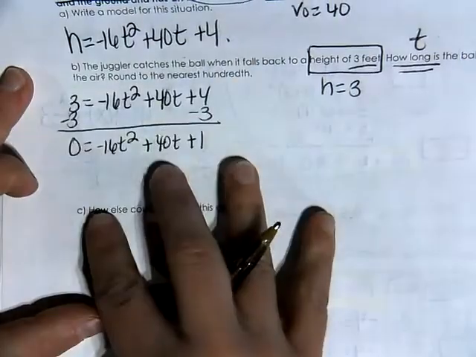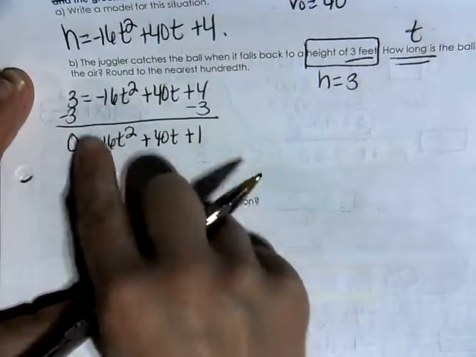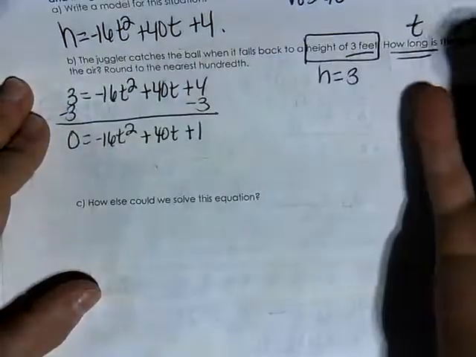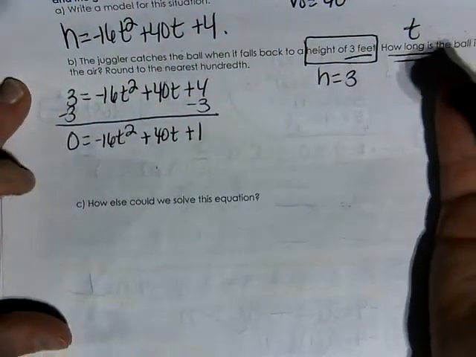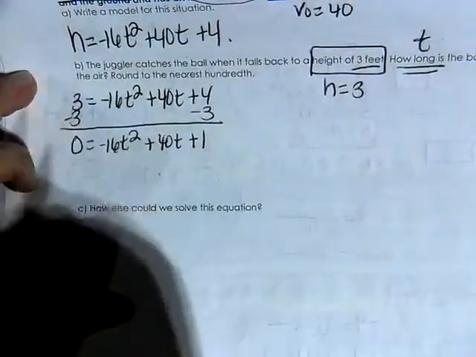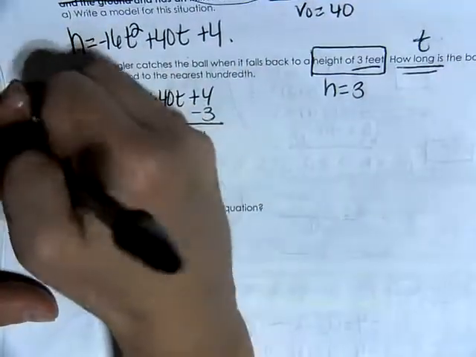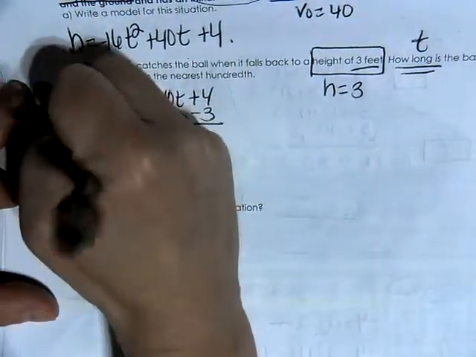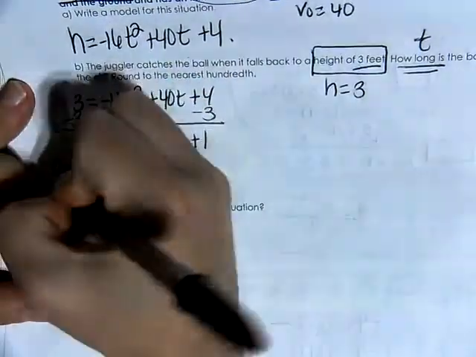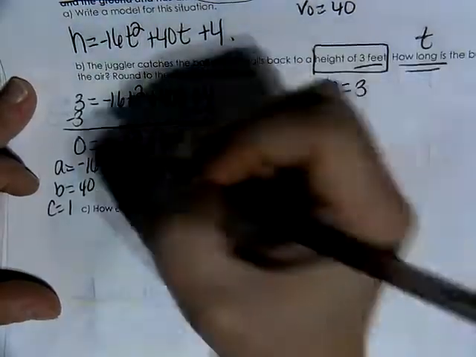Now, normally I would recommend that we rearrange our numbers to make our A value not negative. If you decide to keep it negative for these types of problems, that's okay. But you'll see why it becomes kind of annoying whenever you don't have a positive A value. So I'm going to keep my A value negative just to show you how annoying it is. Our B value is going to be 40 and our C value is going to be 1.